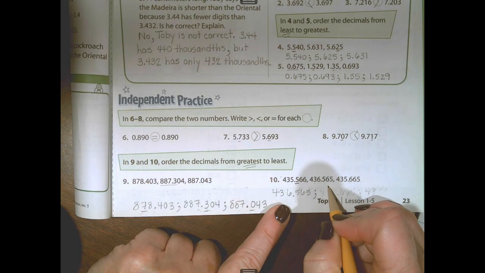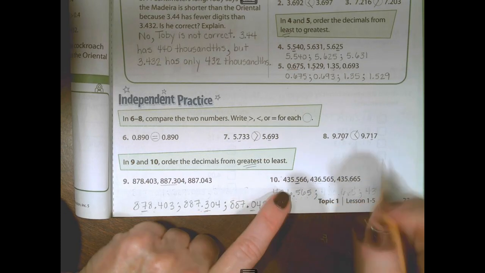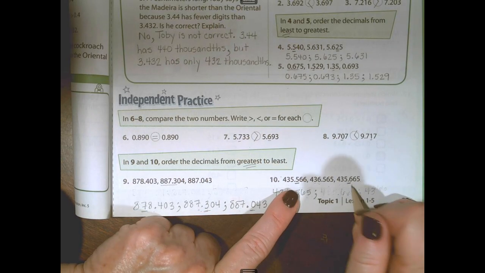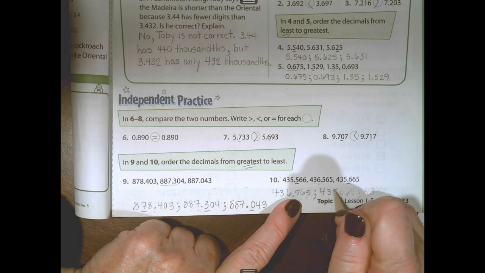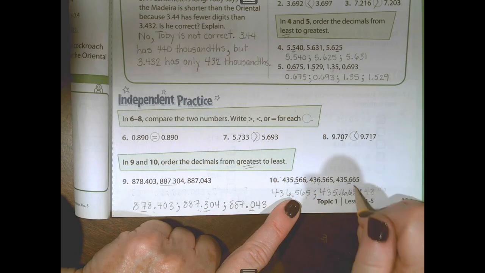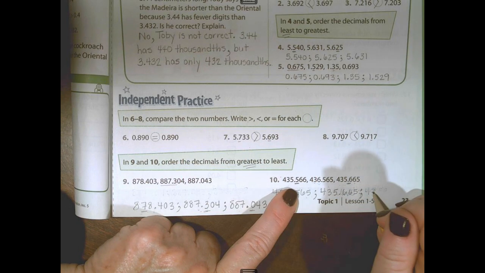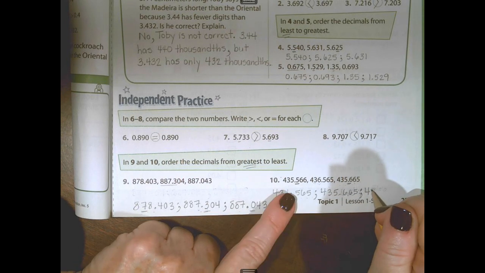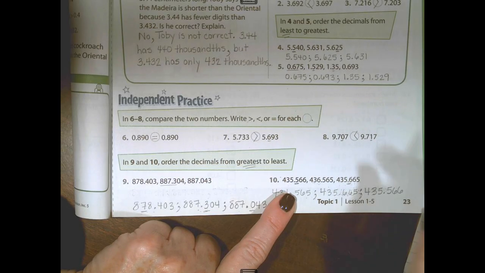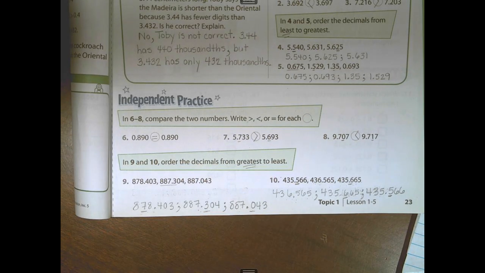436, that was the largest number. 436 and 565 thousandths. Okay, we took care of that one. We have 435 and 5 tenths, 435 and 6 tenths. Okay, so looking at the tenths place, 435 and 665 thousandths would be the next greatest value. The least value is 435 and 566 thousandths. All right, greatest to least.